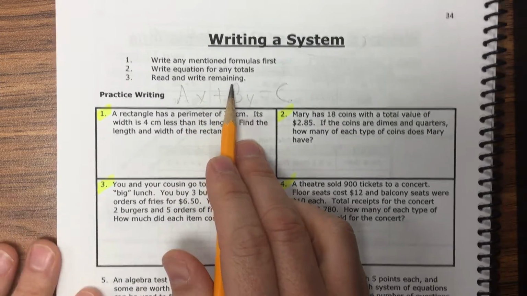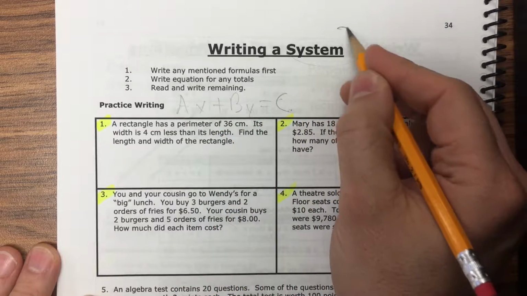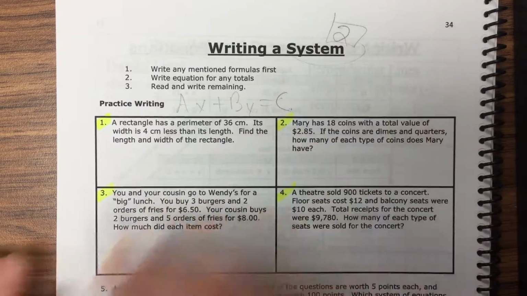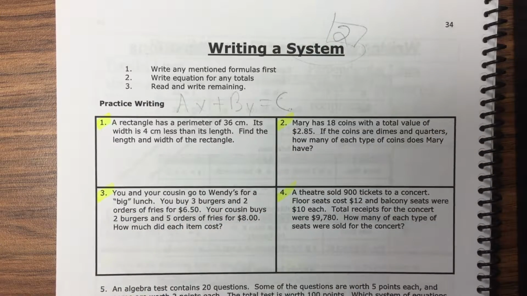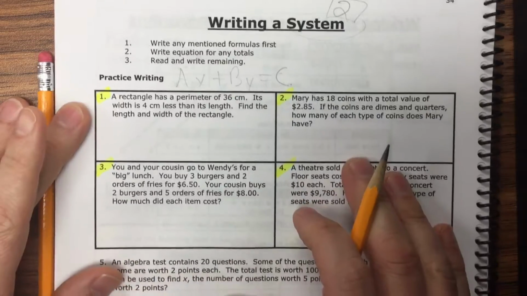All right. Thirdly, read and write anything that's remaining. Okay? Remember, the fact that it's a system means you have, at minimum, 2 equations. And in Algebra 1, it's going to be 2 equations. I don't think we ever deal with more than 2. All right, let's do these top 4.